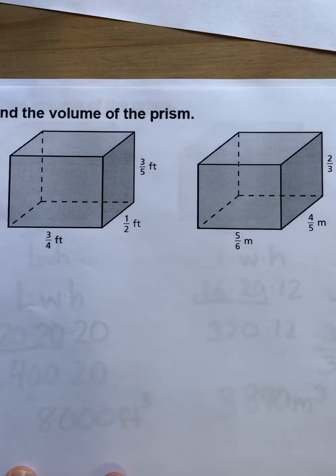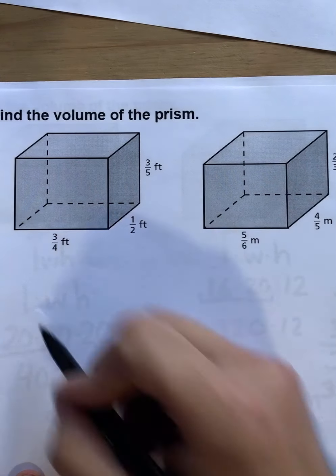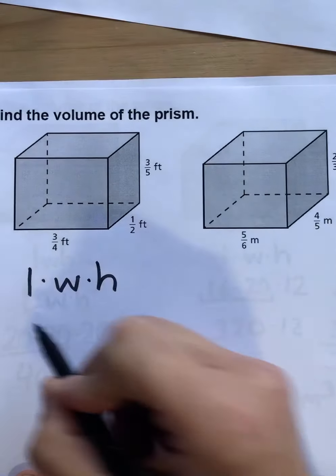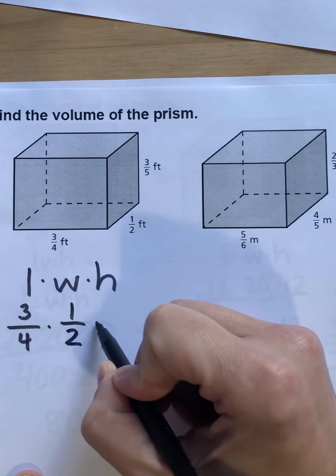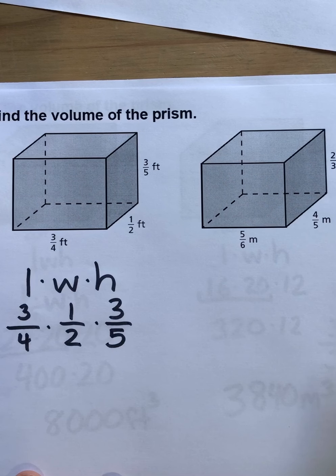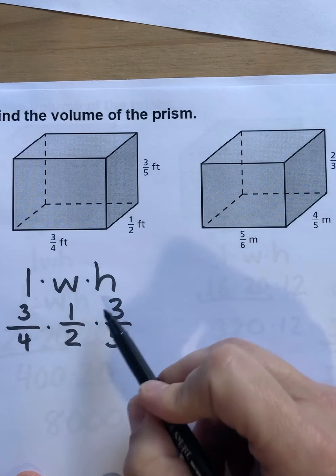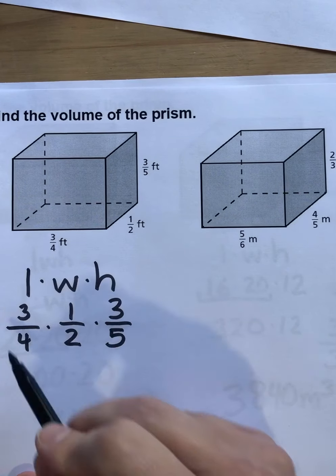And so our first goal, again, is to recognize we're finding volume of the prism. So we're going to write the formula, length times width times height. We're going to substitute our values, 3/4 times 1/2 times 3/5. Now, I do want to point out that we don't have anything we can do as far as cross-canceling. The 3's don't share any factors on the bottom here. So we're just going to go ahead and multiply across.